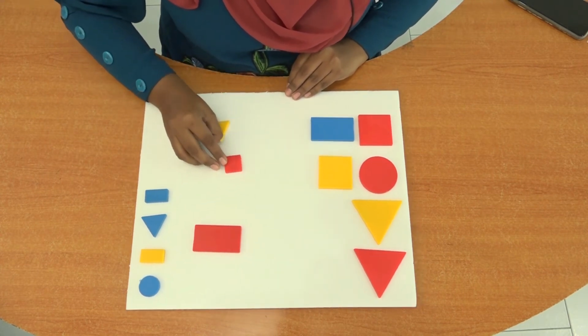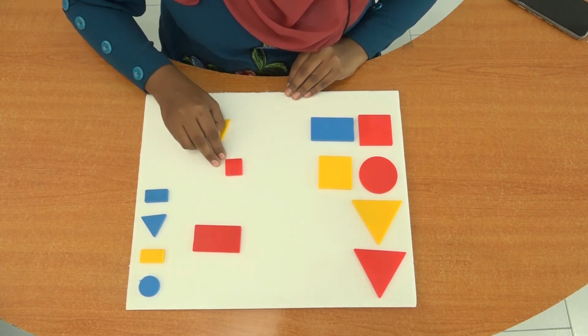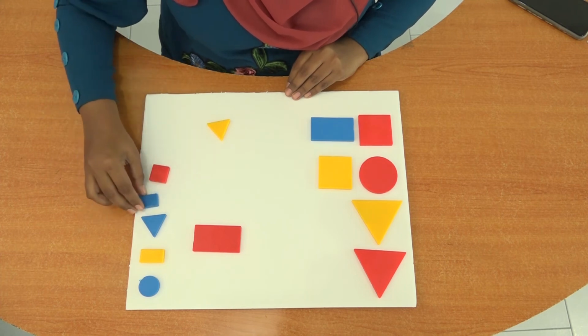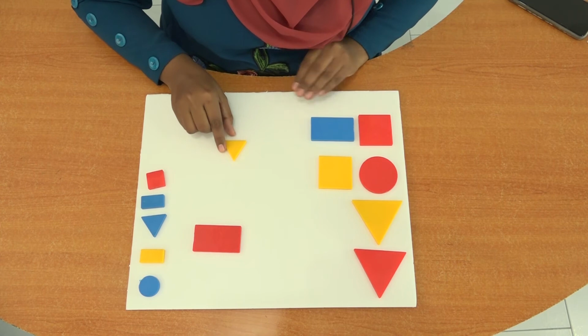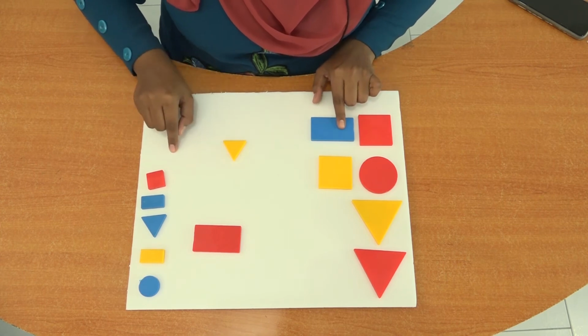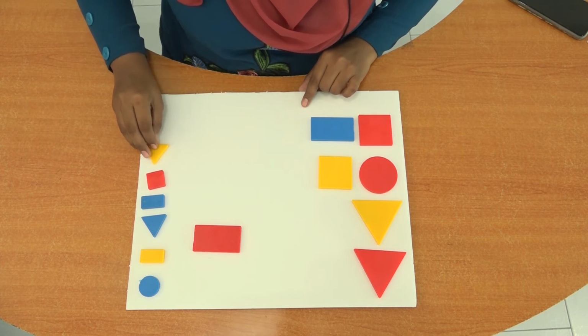What about this red square? Is it a big one or a small one? It's a small one, so we will keep it this side. What about this triangle? Will it go to this side or this side? It will go to the smaller side.